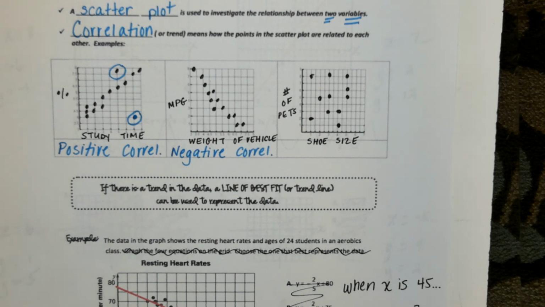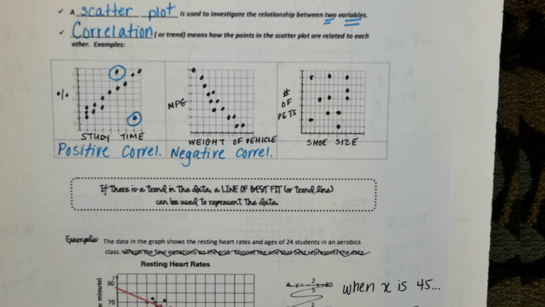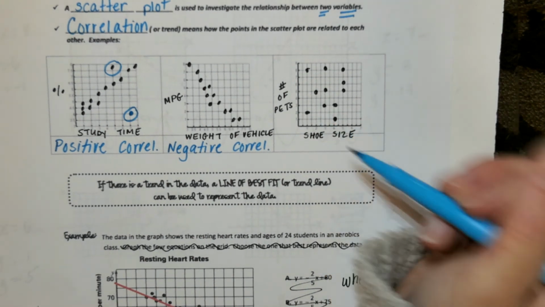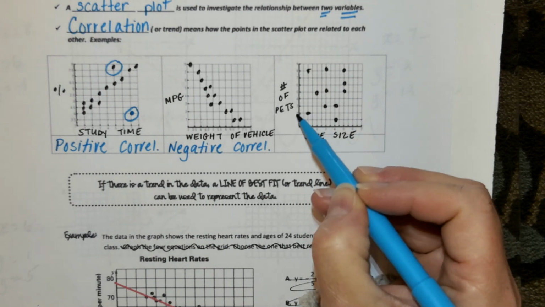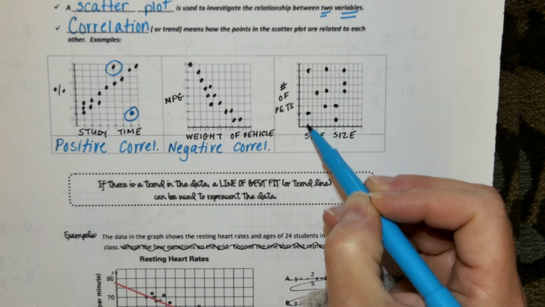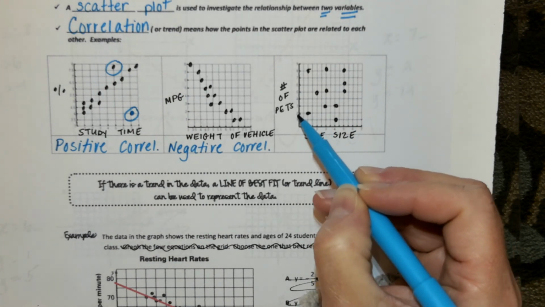Negative correlation. Okay? And then yet a third possibility for your scatter plot is you survey every student again in your class, and you ask them 2 questions. Question 1, what is your shoe size? Okay, and you write that down for every kid. And you go back to those kids and you say, now, how many pets do you have? And you write that number down for every kid.